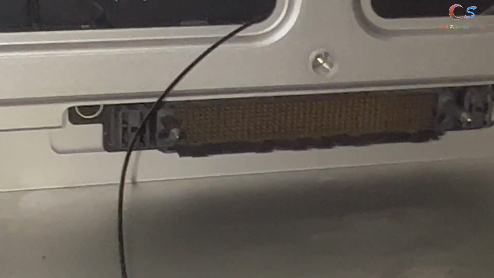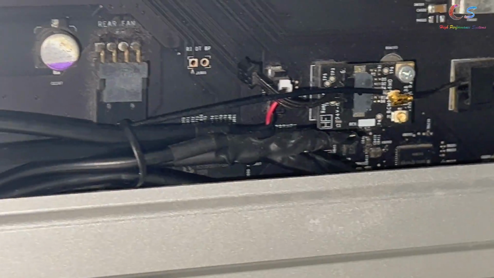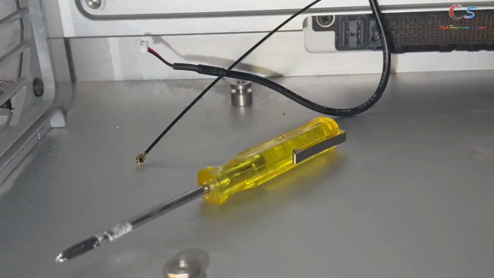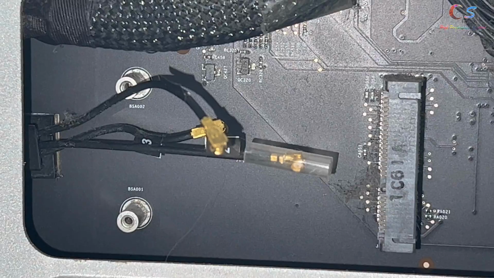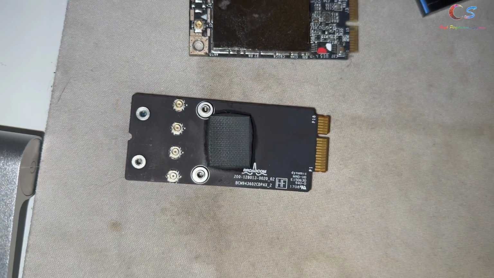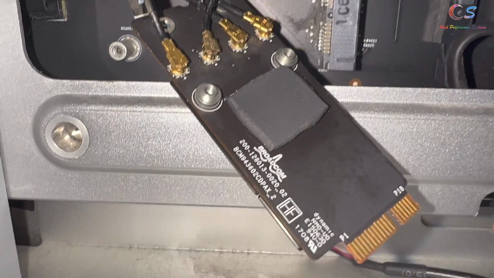So I just routed it all the way back here and it's going to connect to where the Wi-Fi adapter is. So here's everything tied up. I went ahead and zip tied all the wiring, and now we're ready to install our new Wi-Fi adapter. And there's also a third antenna connector that I had to pull out that was hidden, so don't forget to get that one out. So let's plug everything in.